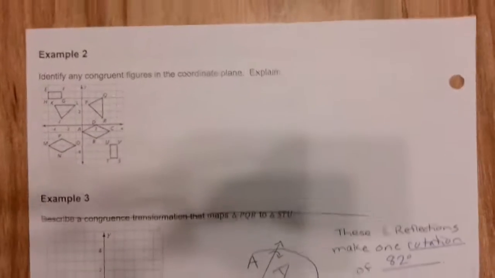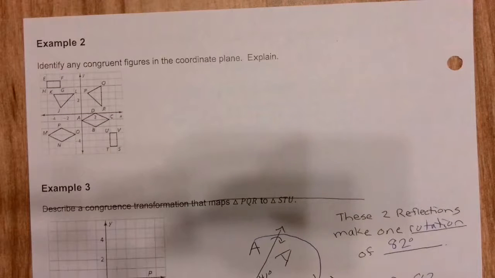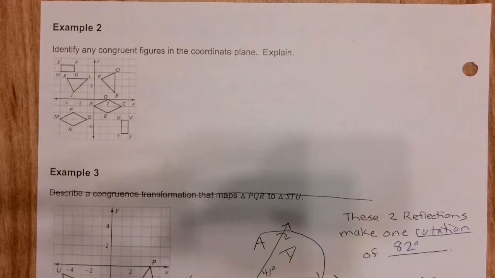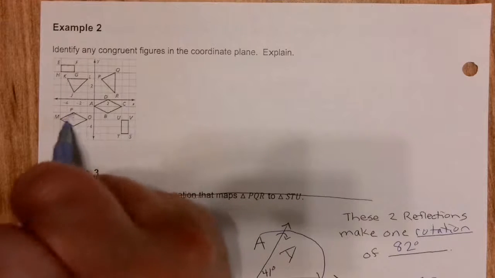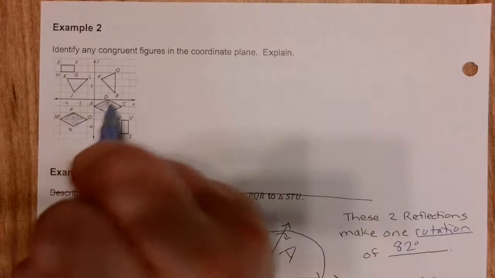All right, we're going to go back to example 2. Identify any congruent figures in the coordinate plane and explain. I'm not looking for a really difficult explanation here. If you could tell me if it's a translation, a reflection, or a rotation is all I'm looking for. So do you see any shapes that are the same shape and the same size? I do. Here's one. Here's another.